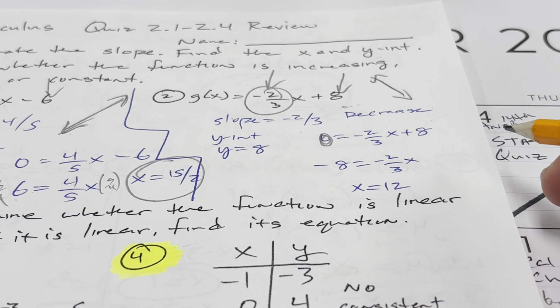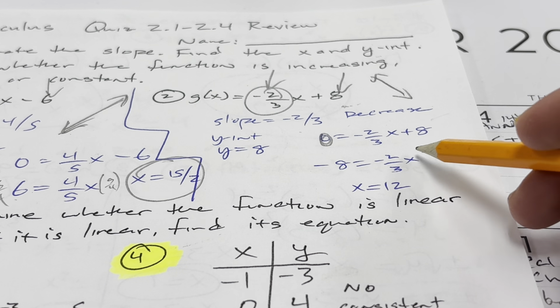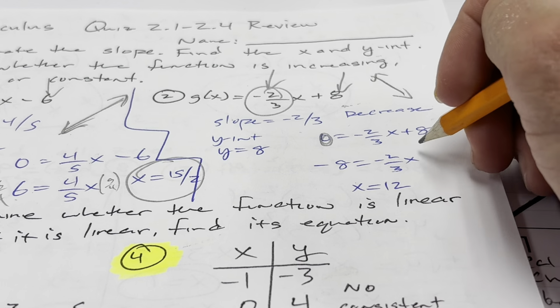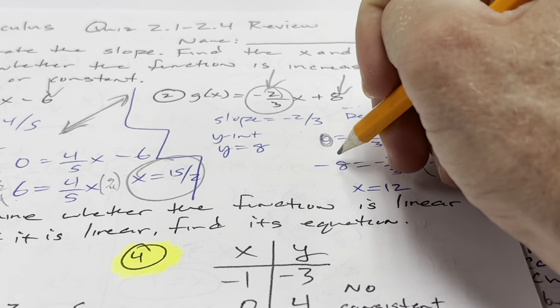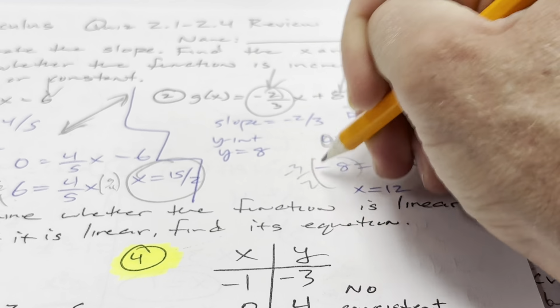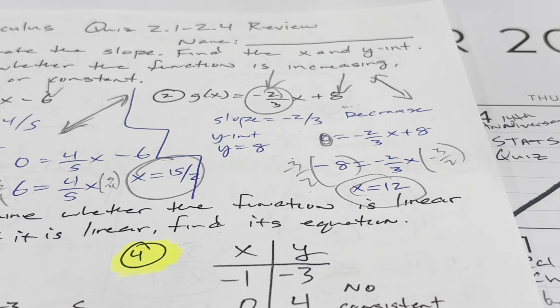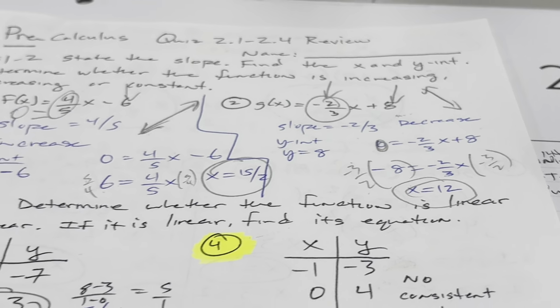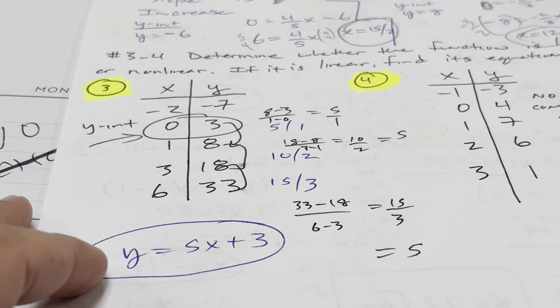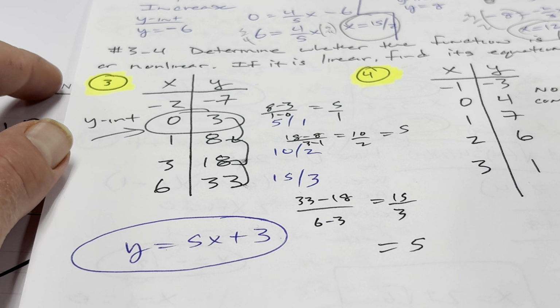Anyway, the x-intercept is when y is 0. We're going to say 0 is equal to negative 2/3 x plus 8. I'm going to subtract 8, multiply by negative 3 over 2. A negative times a negative is positive. You get 24 over 2, which is 12. It is 12.